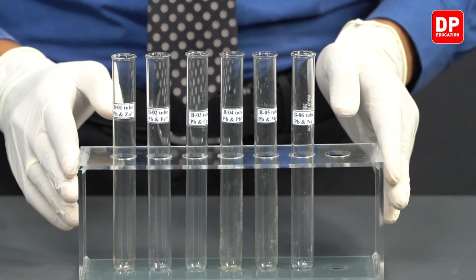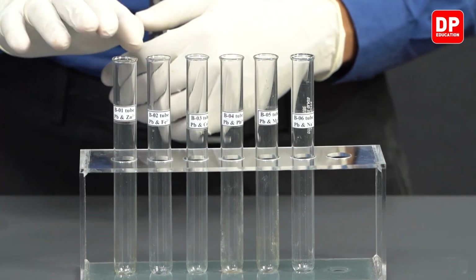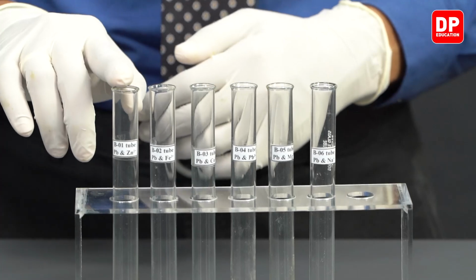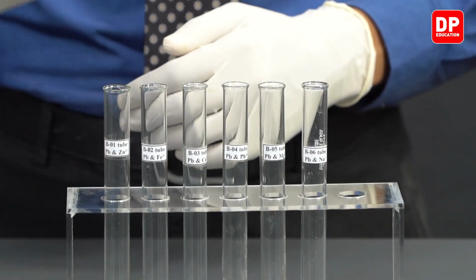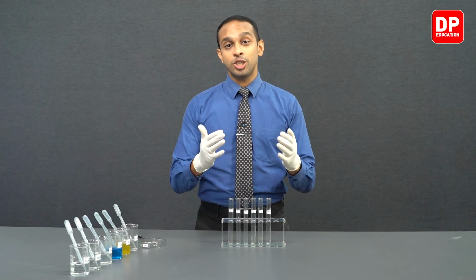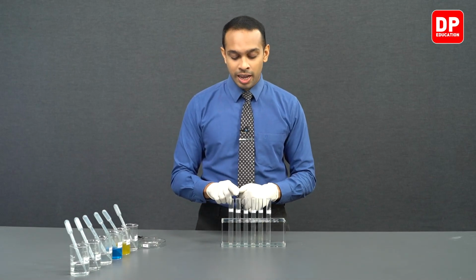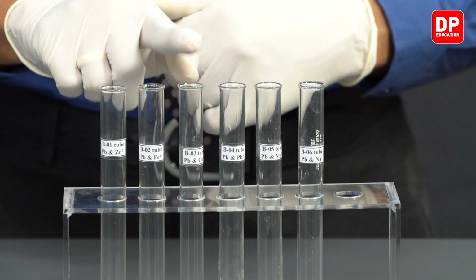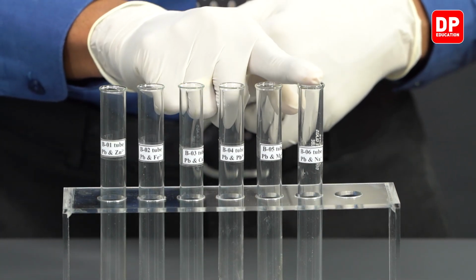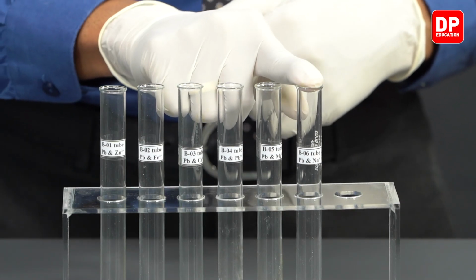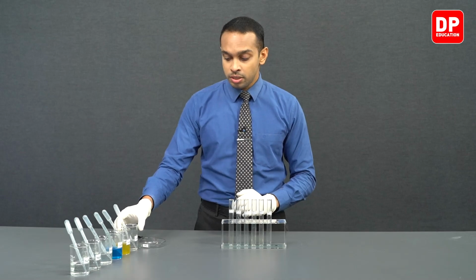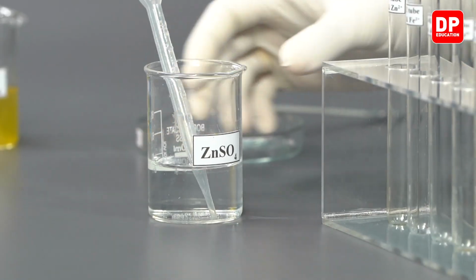Now these test tubes are labeled accordingly. So the test tube over here has the label Zn2+, indicating that we'll be taking zinc sulfate solution into this, because zinc sulfate solution will have zinc 2+ ions in it. And then we have Fe2+, Cu2+, Pb2+, Mg2+, and sodium 1+ or Na+. Into each of these test tubes, we will now take the relevant solution.